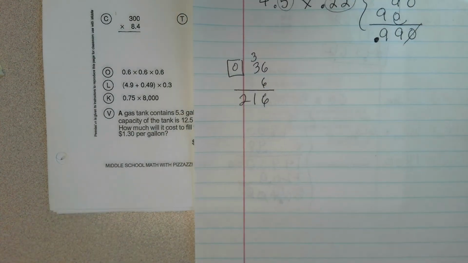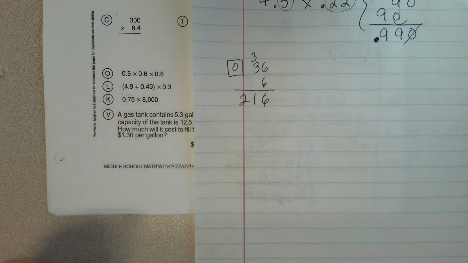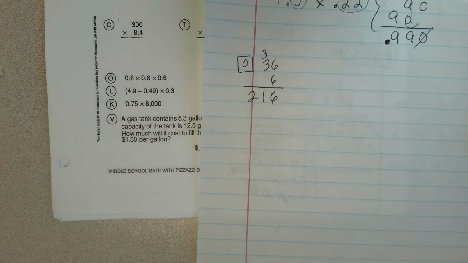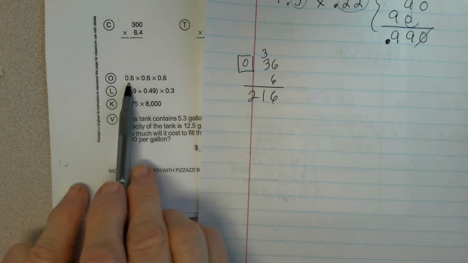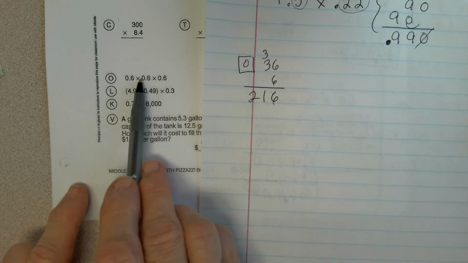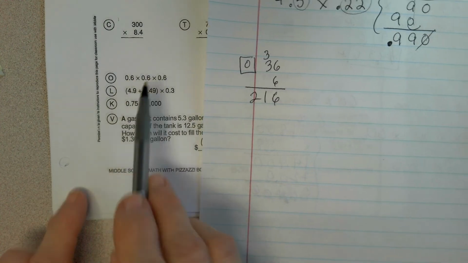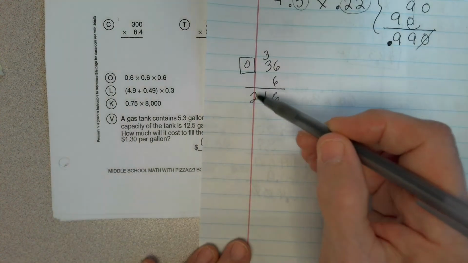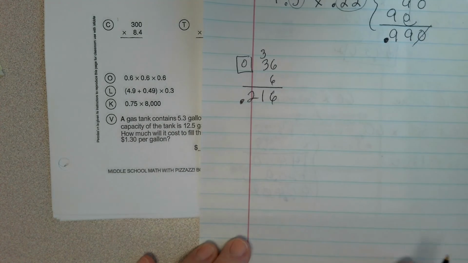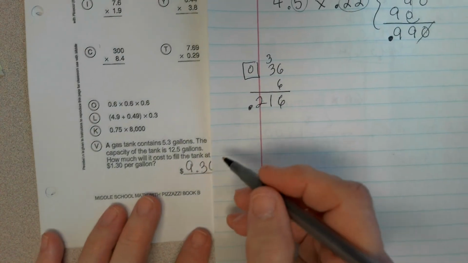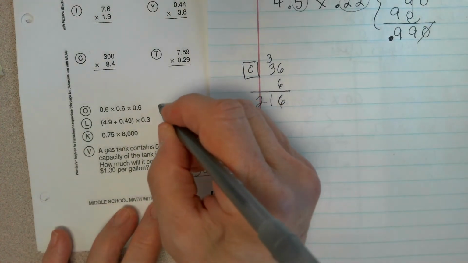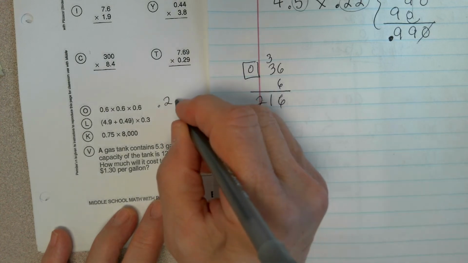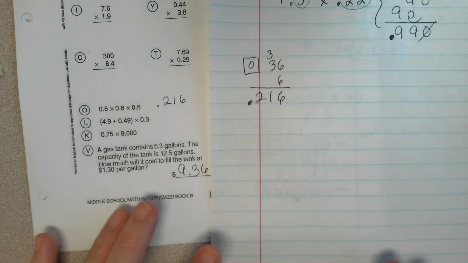Who thinks they know? Now look at your original problem. How many digits are to the right altogether of the decimal? 3. 1, 2, and 3. So 1, 2, 3. And that should be your answer. So I'm going to let me see how much you can do. 2, 1, 6. All right.